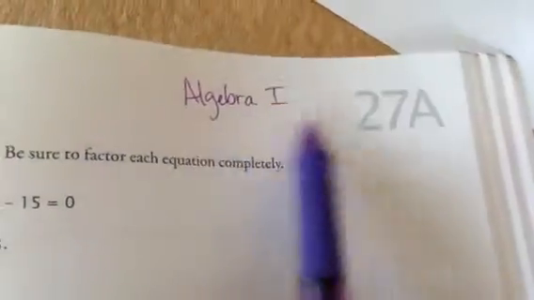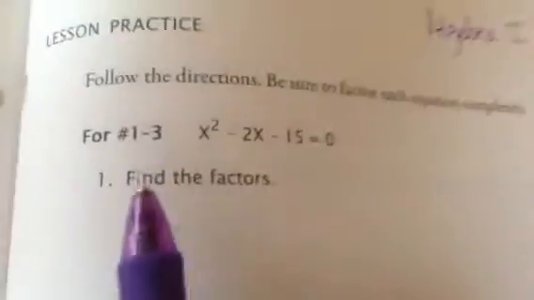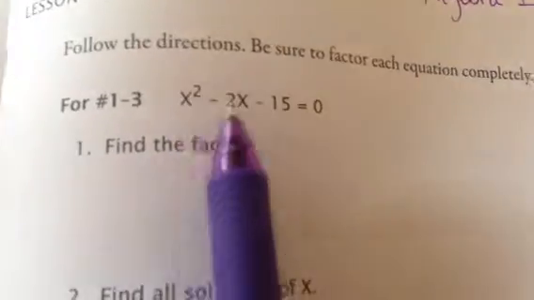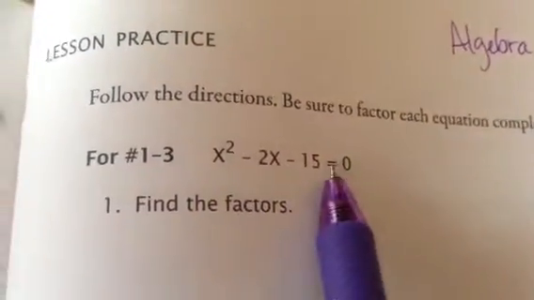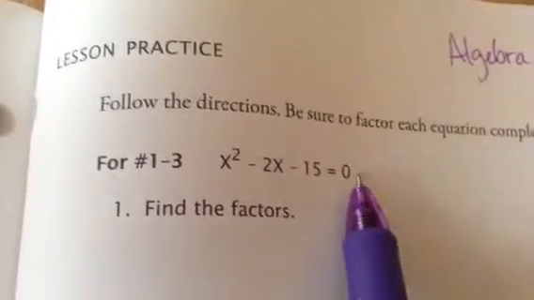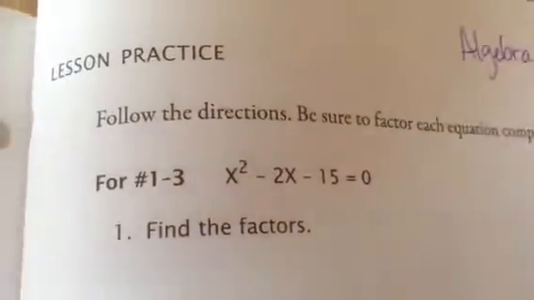This is for Algebra 1, Lesson 27A. What you want to be doing here is you already know how to factor, and you're going to have to factor like crazy. But make sure that your equation is always set equal to 0. All right, so let's practice what we know.